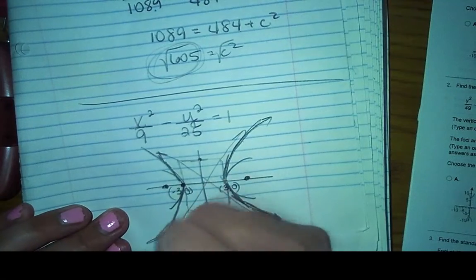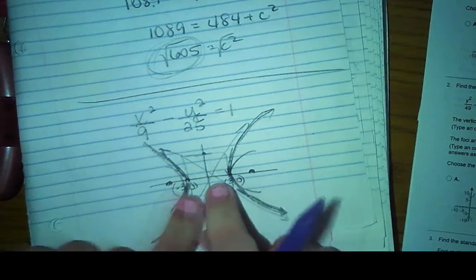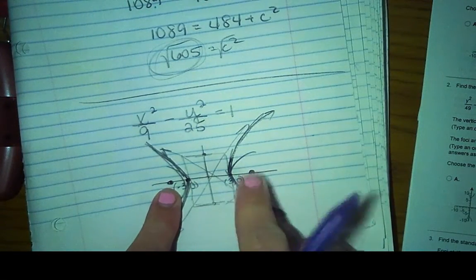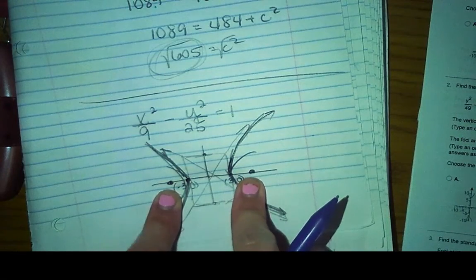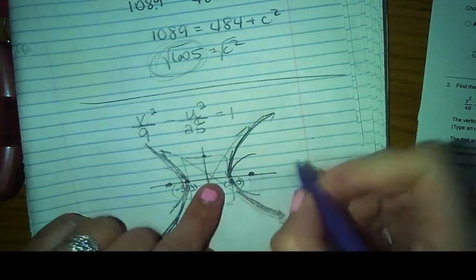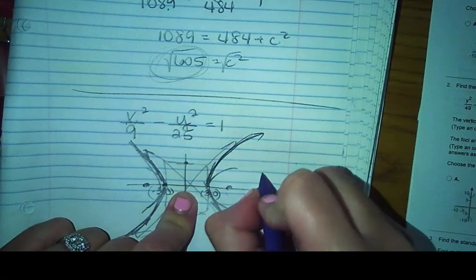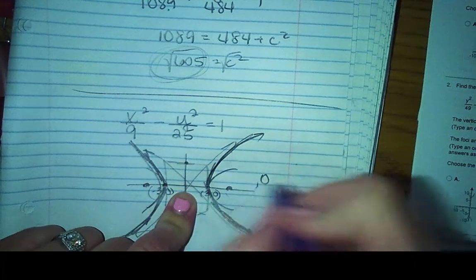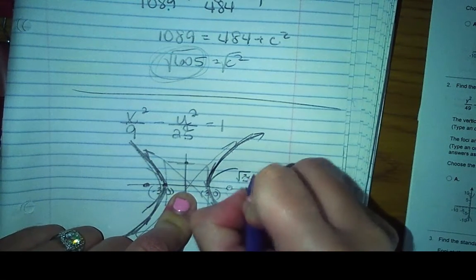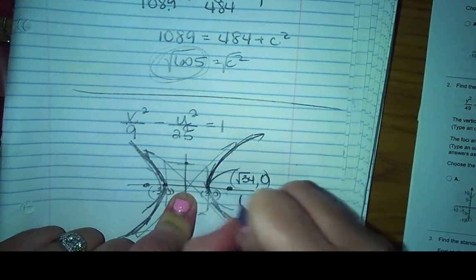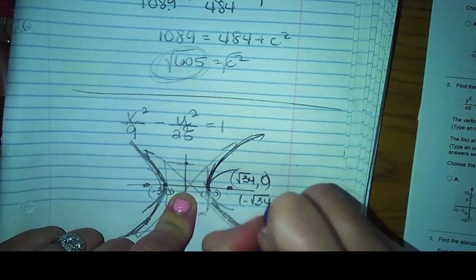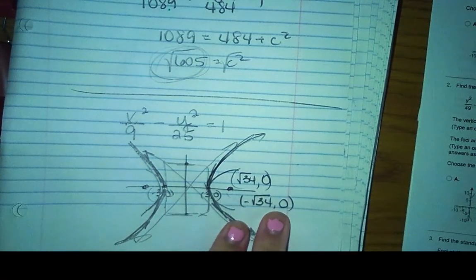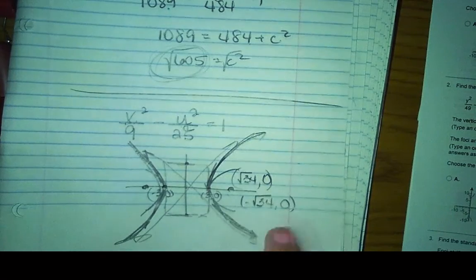You'll notice that the foci are inside of the arms. Your location for the foci is how far left and right did I go. I started at 0, and I went left and right root 34. So go right root 34 and go left root 34, and that's going to be where your foci are.